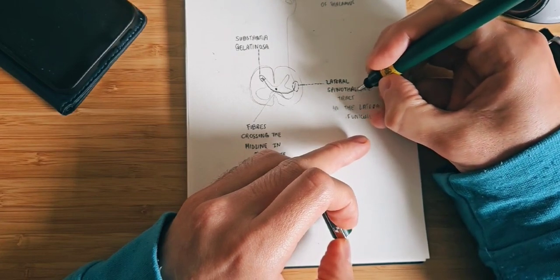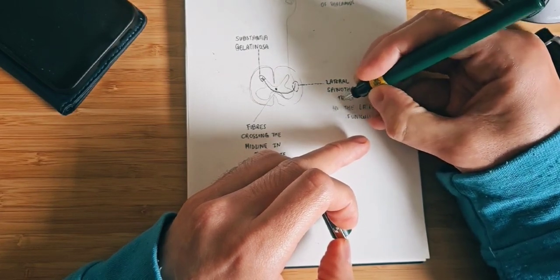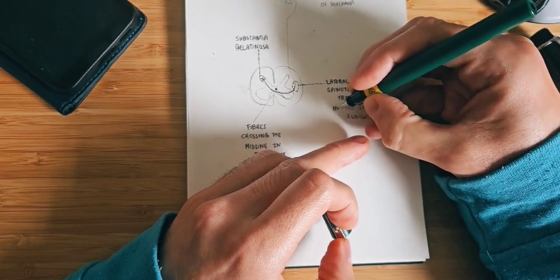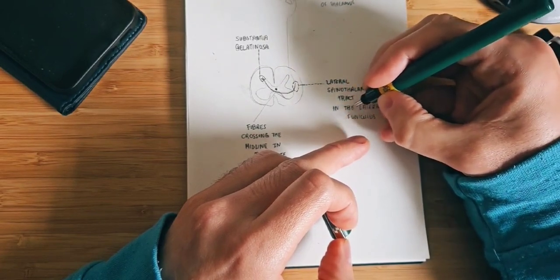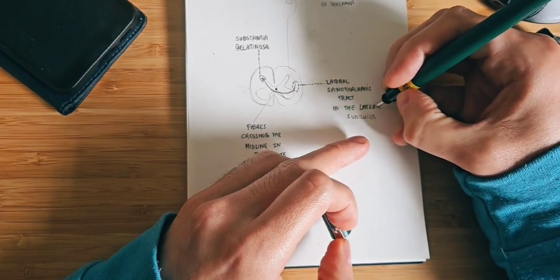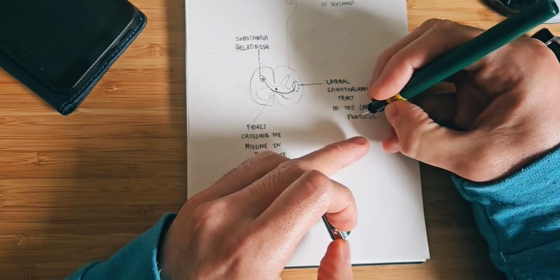Lateral spinothalamic tract in the lateral funiculus.